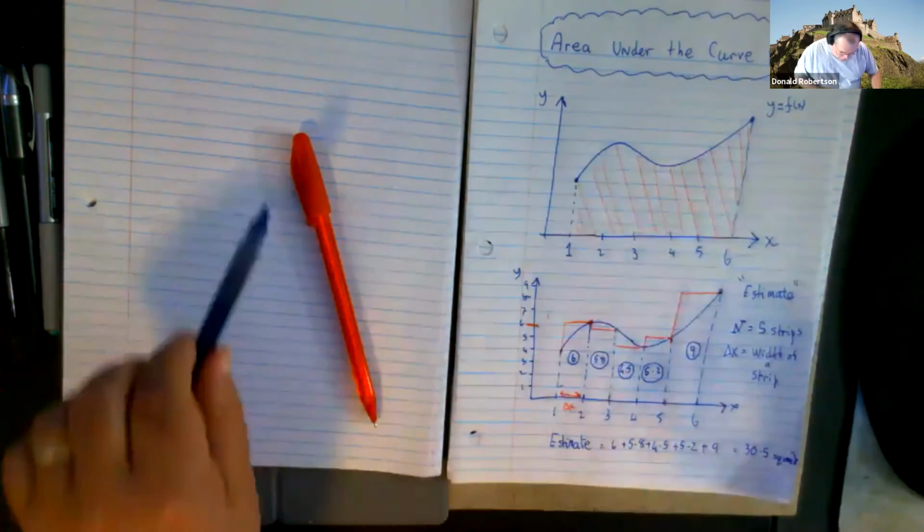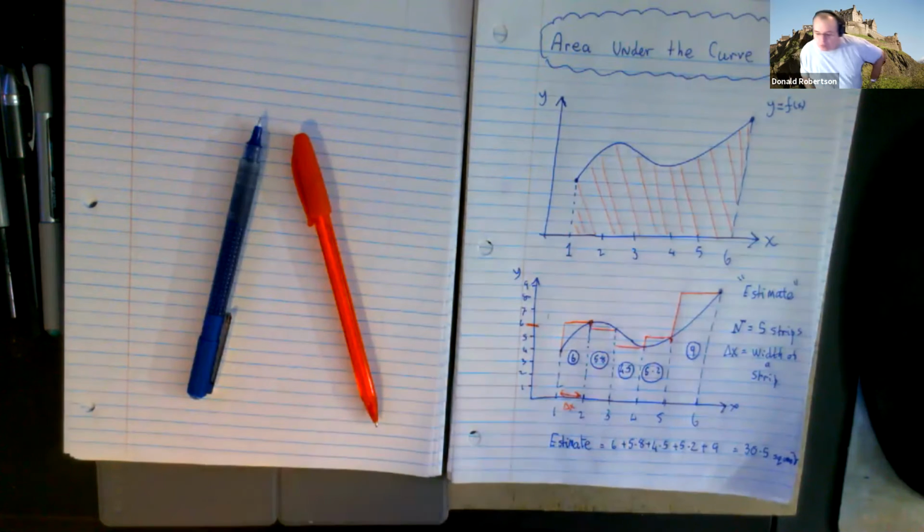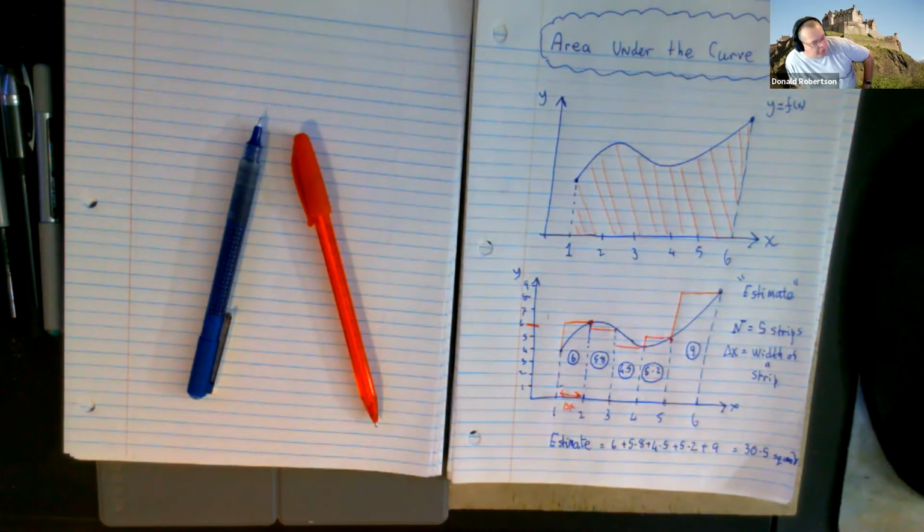Does that seem like a practical way of solving the problem of finding the area under a curve? That you break it into a number of strips, in this case 5, and then for each one of those strips, you make a rectangle that is roughly a fit.